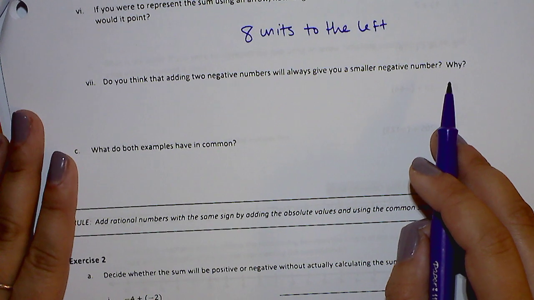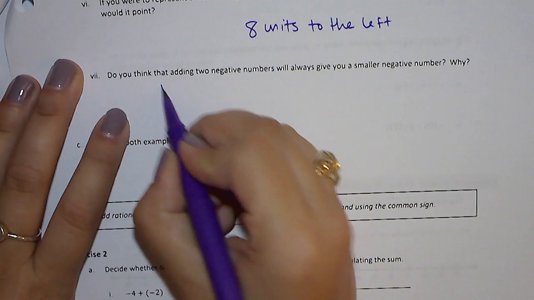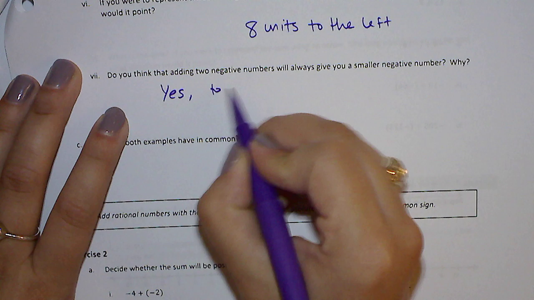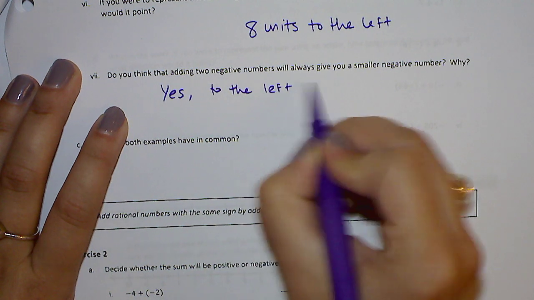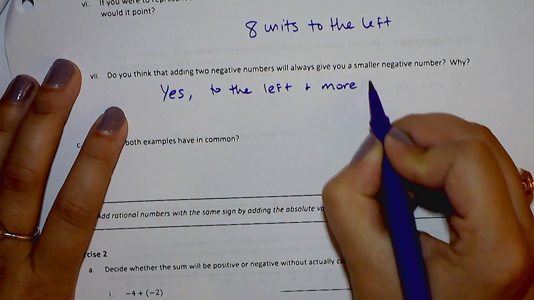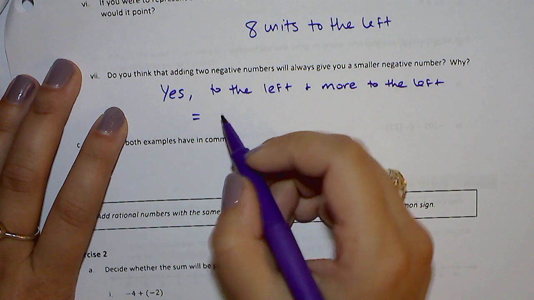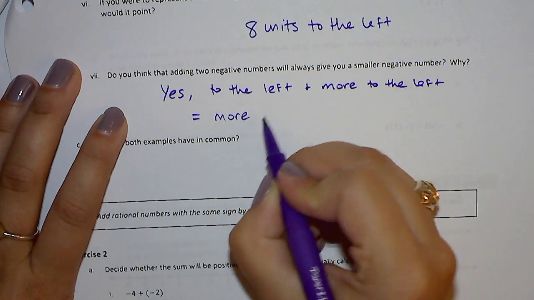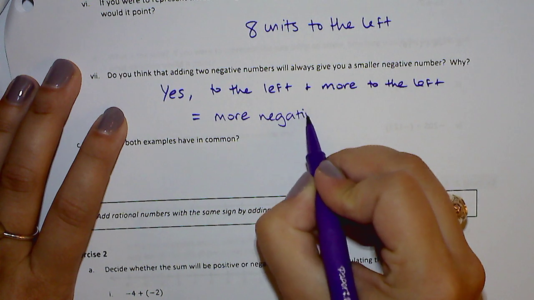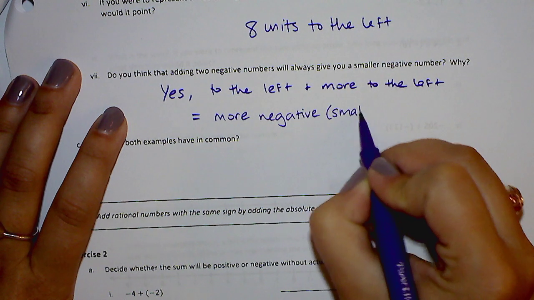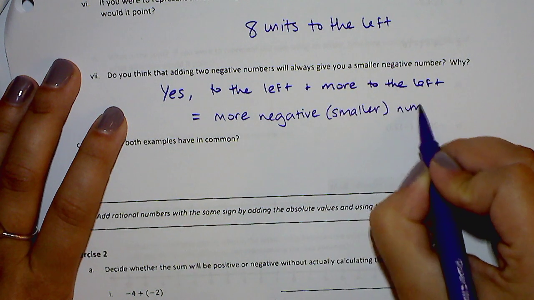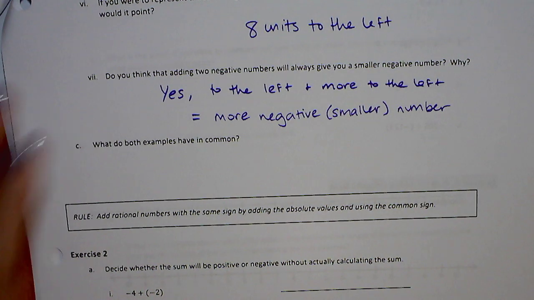That's similar to what we did with addition, because yes, to the left, and then more to the left equals more negative number, also known as a smaller number. Write that down.